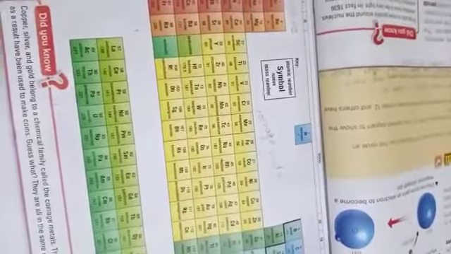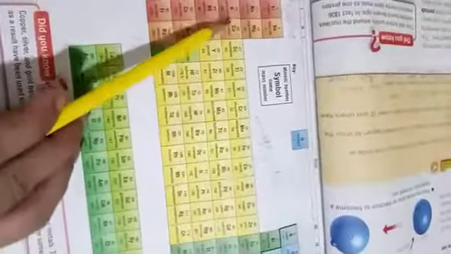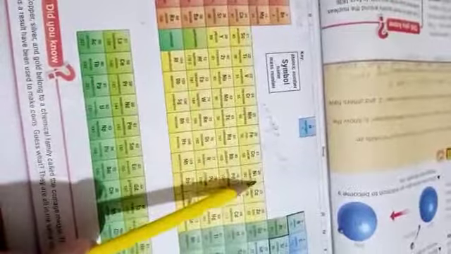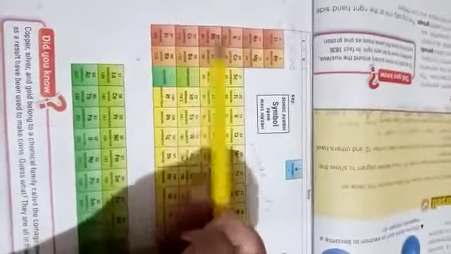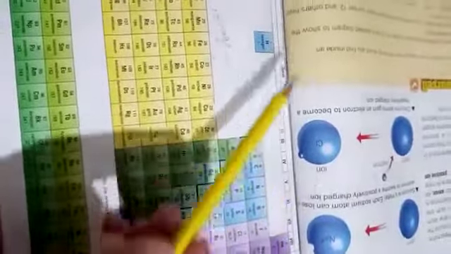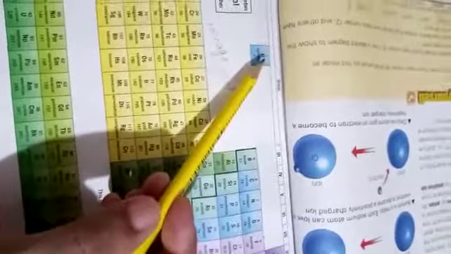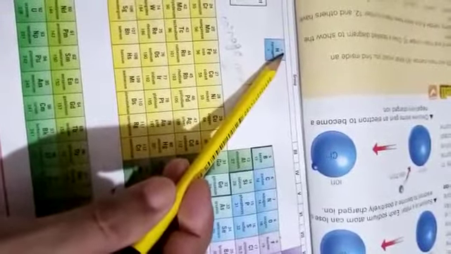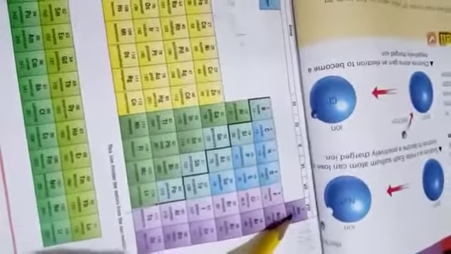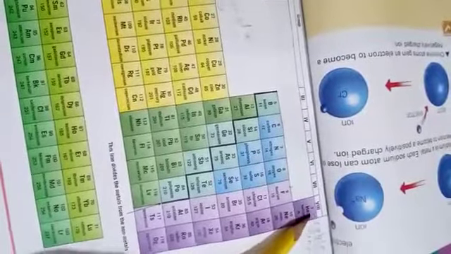In this arrangement, the horizontally arranged rows are called periods and the vertically arranged columns are called groups. Now we see in the periodic table how the atomic number increases in every next atom. Hydrogen has atomic number 1, helium atomic number 2 and mass number 4.